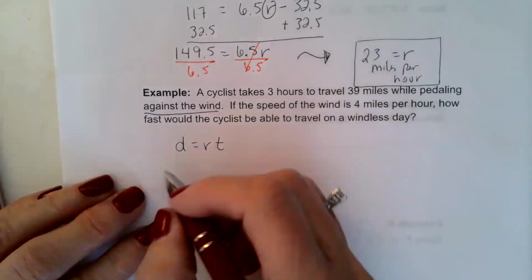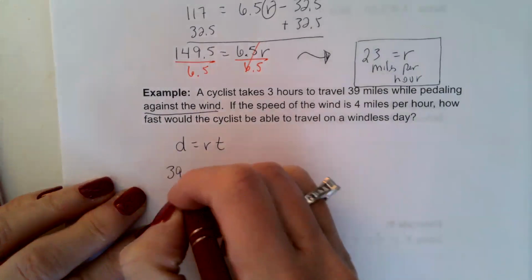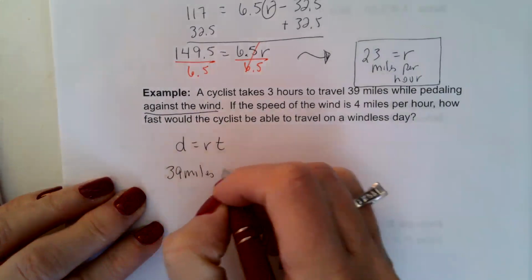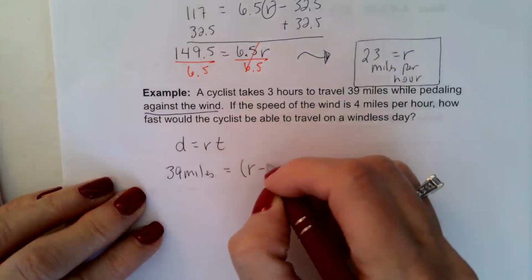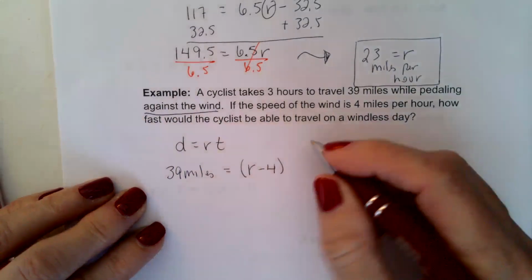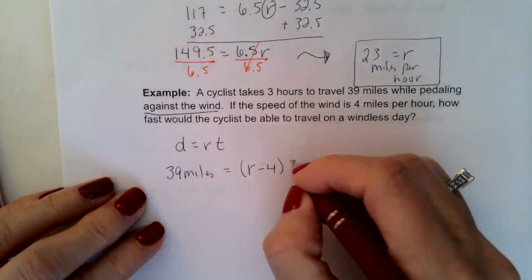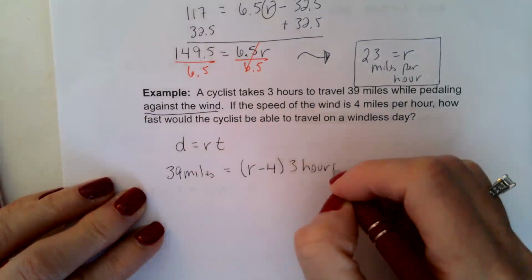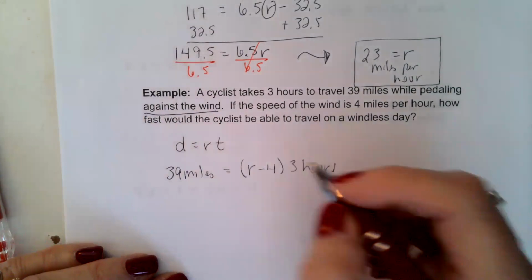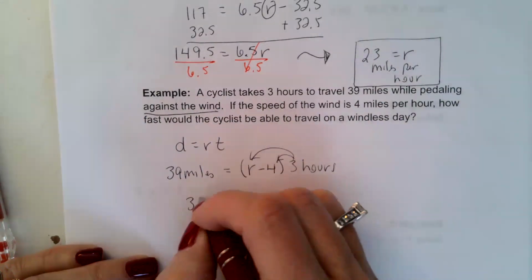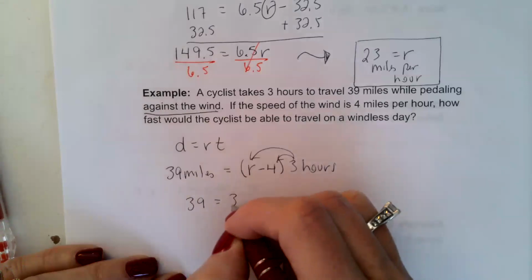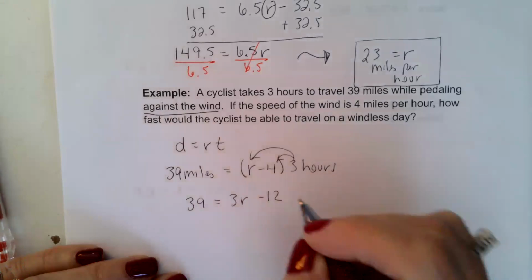So our distance was 39 miles. Our rate, we don't know, but we have to subtract 4 because of the wind. And then the time it took us was 3 hours. So let's distribute the 3. So we have 39 equals 3r minus 12.